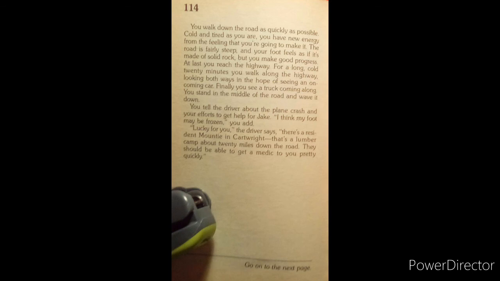You tell the driver about the plane crash and your efforts to help Jake. "I think my foot may be frozen," you add. "Lucky for you," the driver says. "There's a residence up the mountain to Cartwright. That's a lumber camp about 20 miles down the road. They should be able to get a medic pretty quickly." Go to the next page.